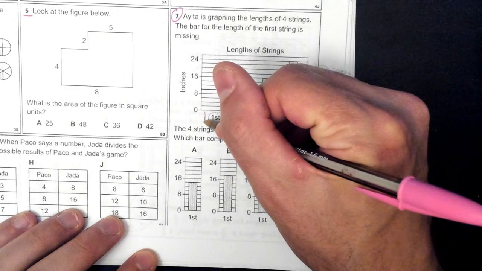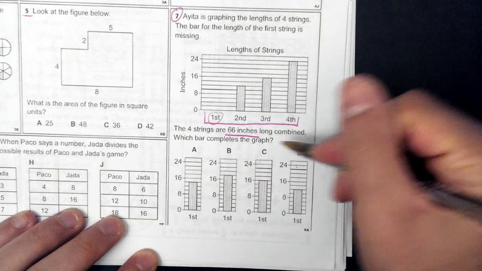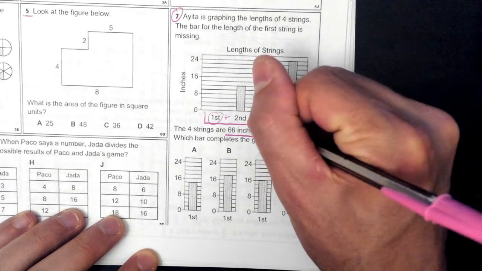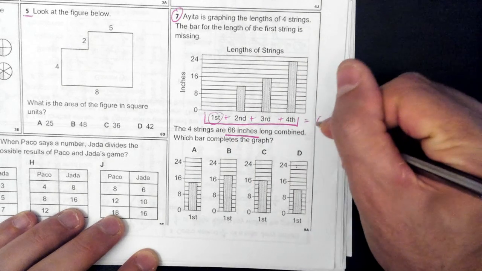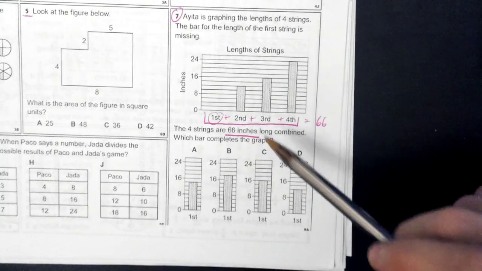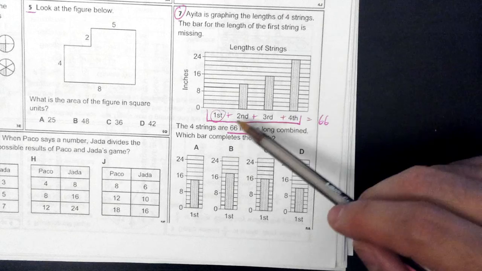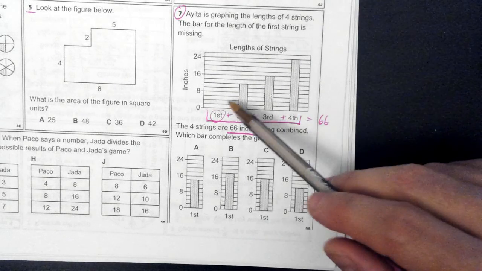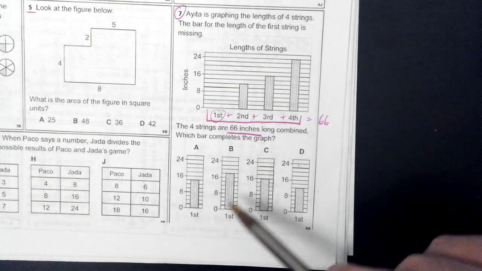So you have these 4 parts right here, and all together added up, this plus this plus this plus this should equal 66. Okay, well, now we have to figure out what each of these bars is so we can solve to see what the first bar should be.